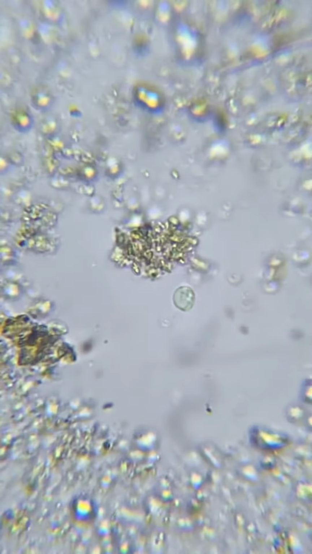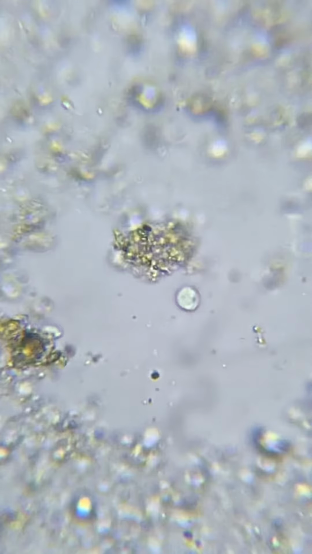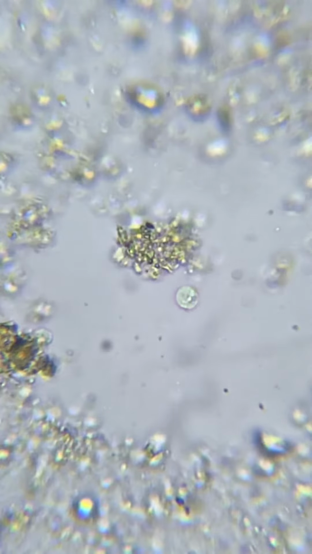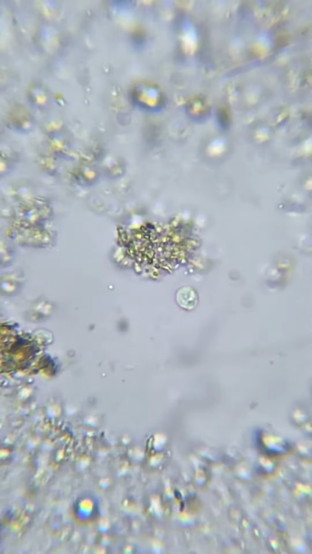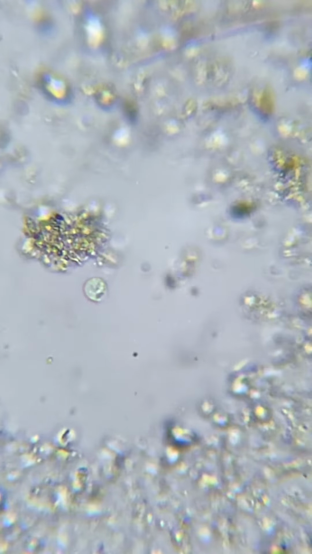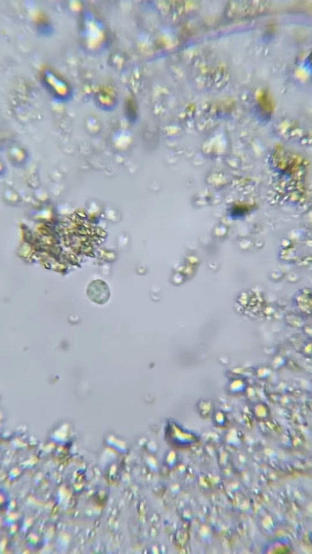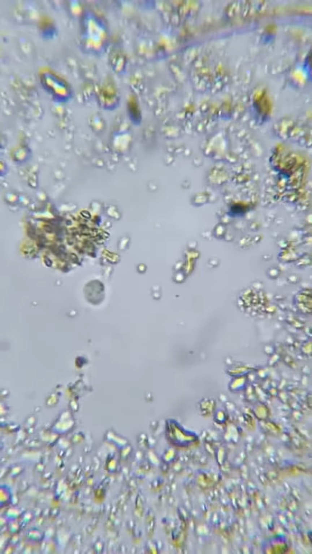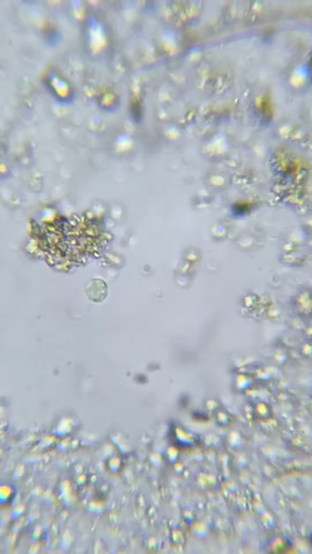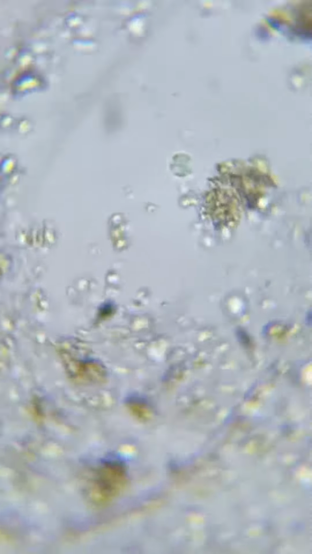Oh, look at that. Now, usually when I see the solution moving like that, I think ciliate. So let's see if we can find or see the cilia or the hairs. Okay, we're at 400.